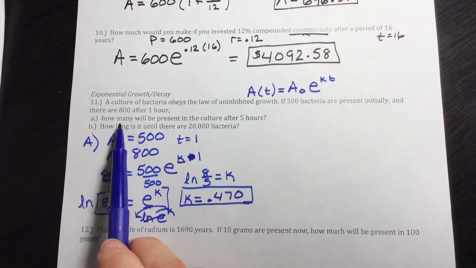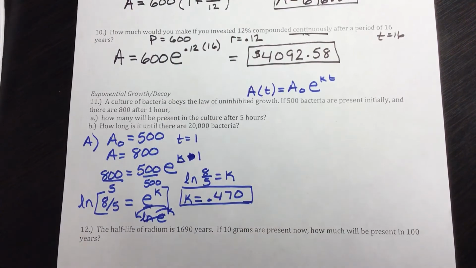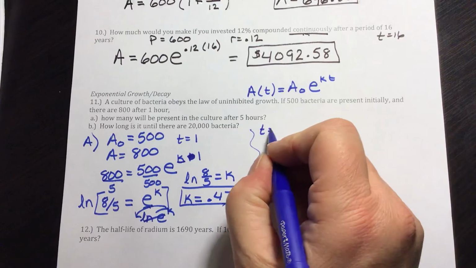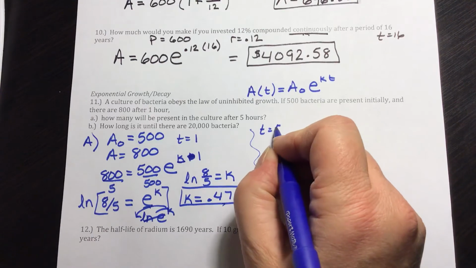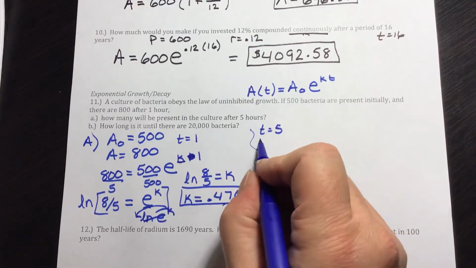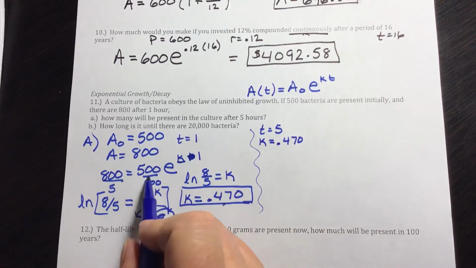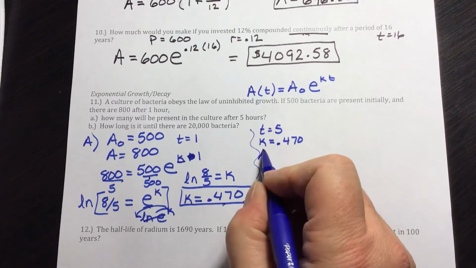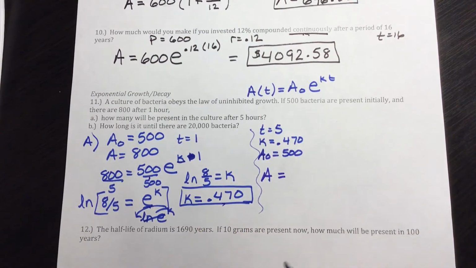In part A, it's asking how many will be present in the culture after 5 hours. Well, we had to find our rate of growth to answer that. So now if my time t is 5, and my rate is 0.470, and my initial value is still 500, how much will be there at the end?